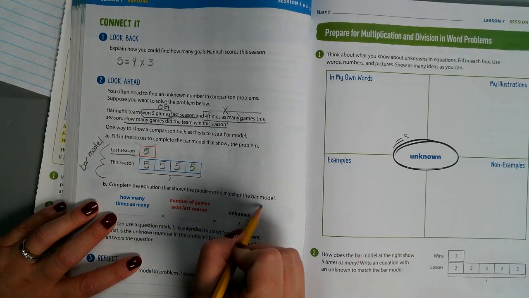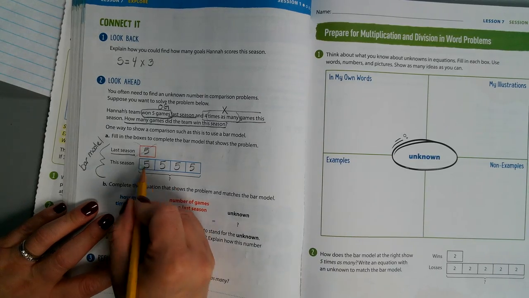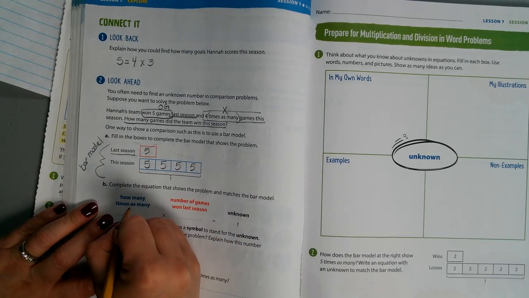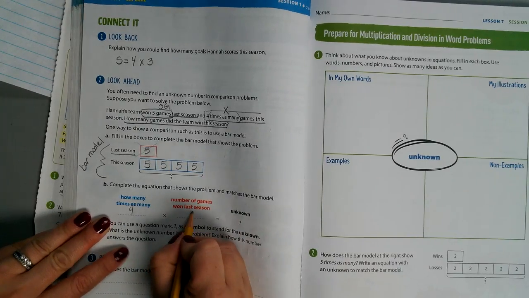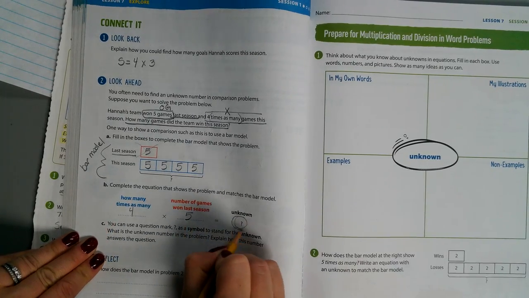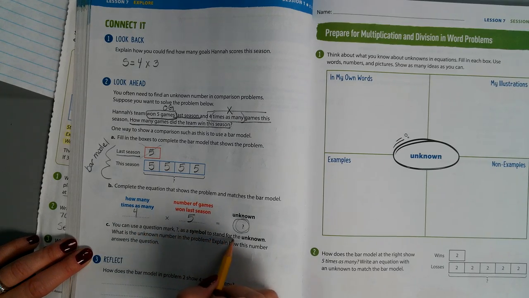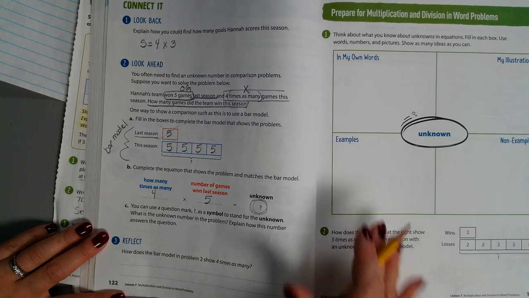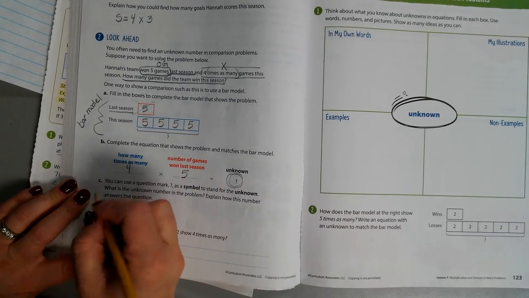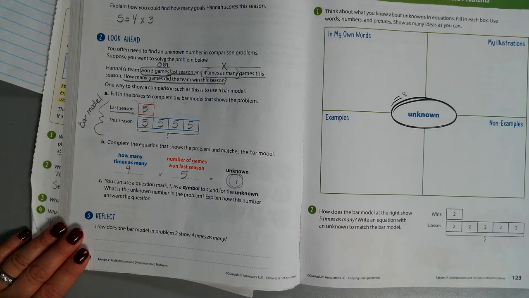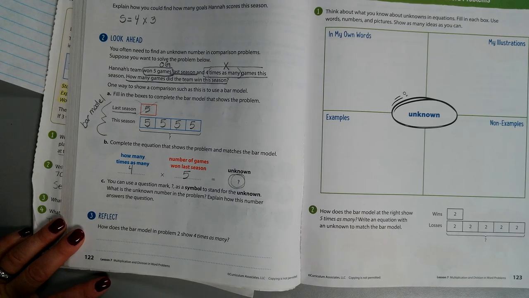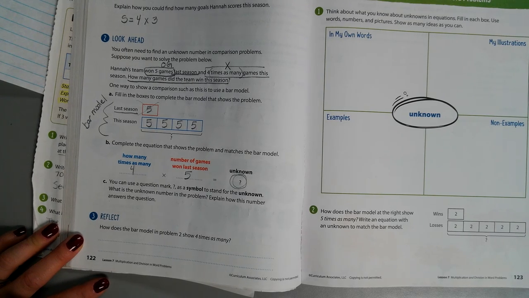So now we're going to complete the equation. How many times as many? 1, 2, 3, 4 times the number of games last season equals our unknown. You can use a question mark as a symbol to stand for the unknown. What is the unknown number? Explain how this number answers the question. Okay, so we're going to write the following. The unknown number is 20, and they won 20 games this season.